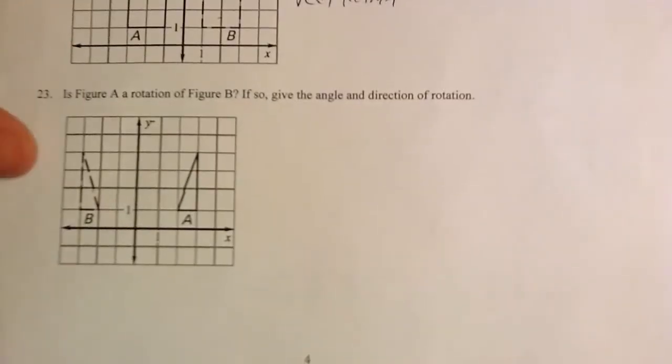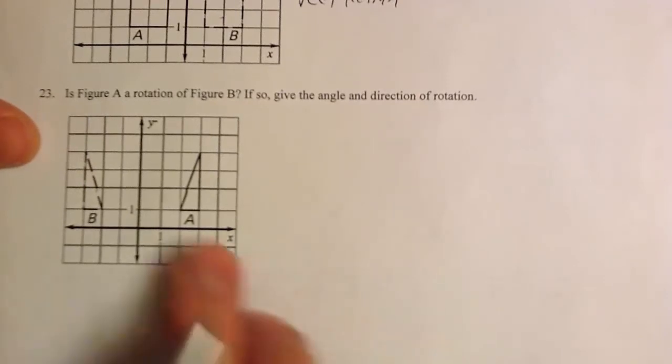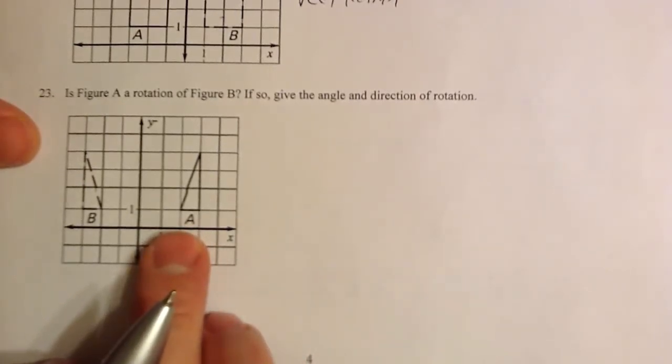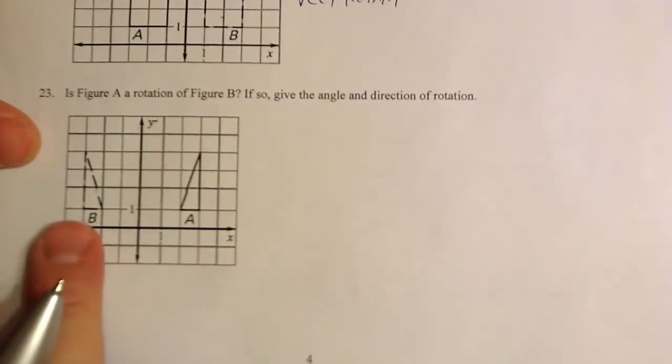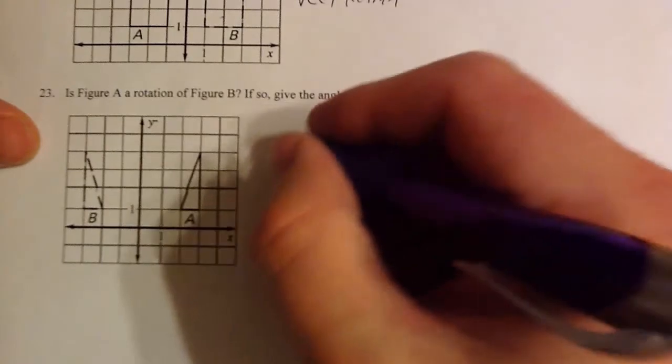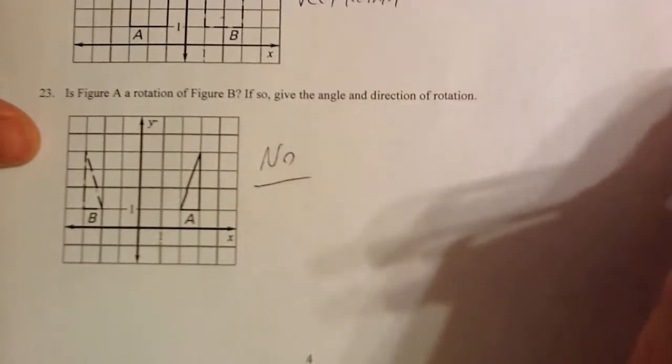Question 23. Is figure A a rotation of figure B? If so, give the angle and direction of rotation. Actually, this looks like more of a reflection, so my answer would be no. This is not a rotation. It is a reflection.